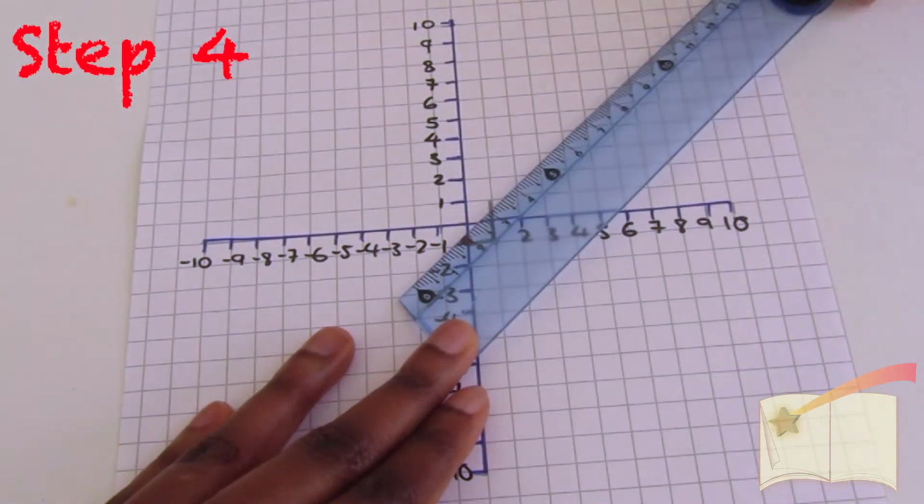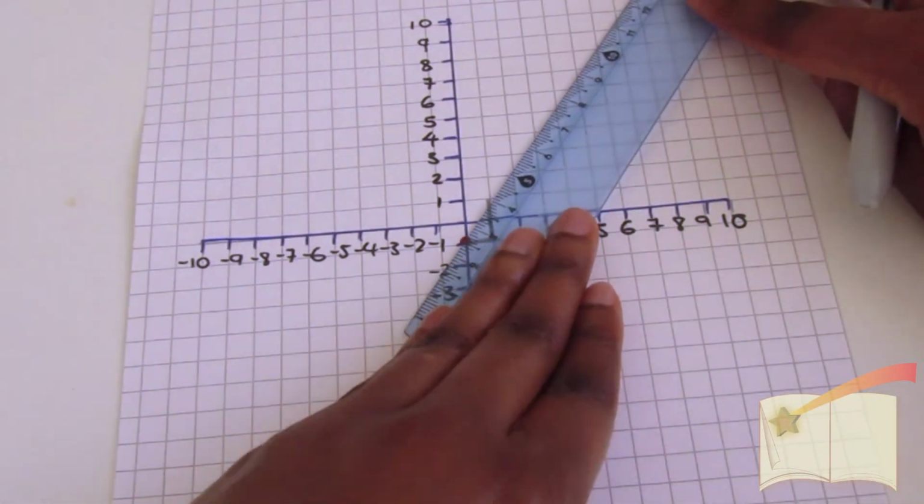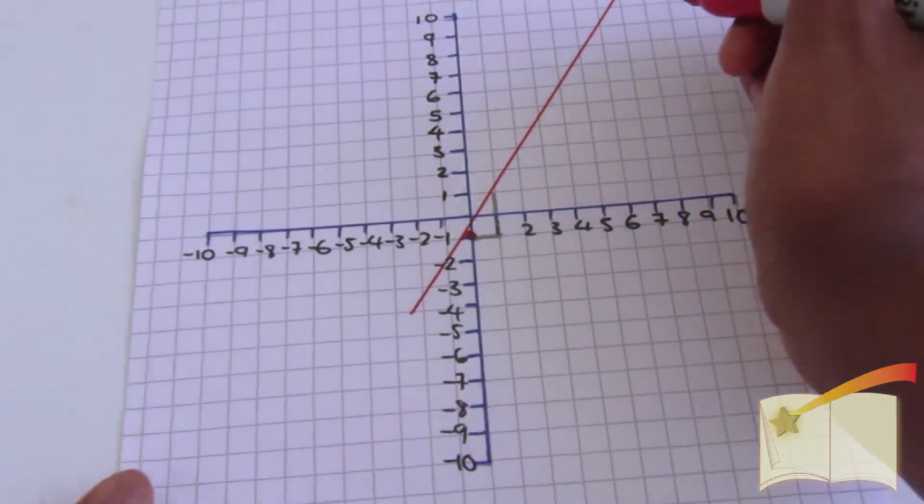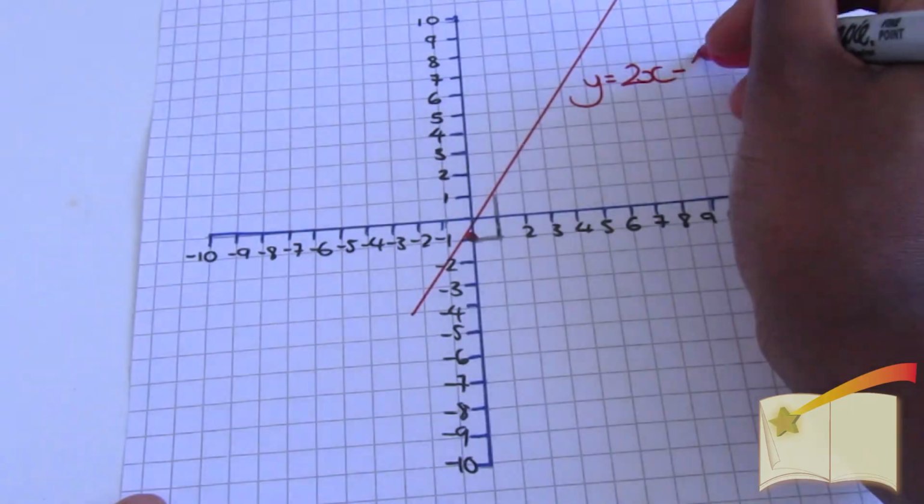Step 4. Draw a line with this gradient starting from the y-intercept, then extend your line right across the graph. Don't forget to label the line with its equation.